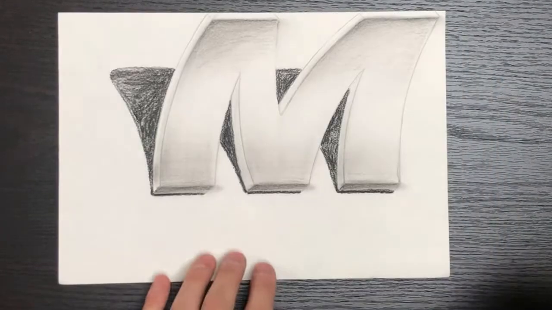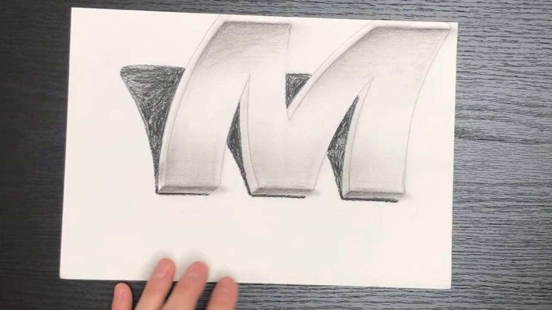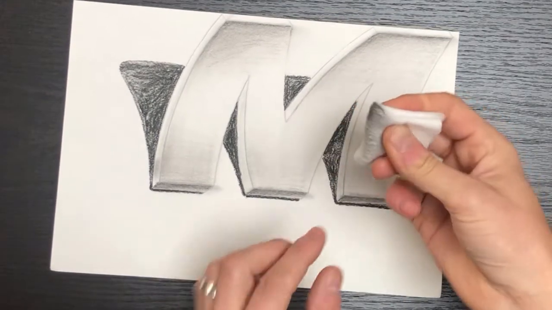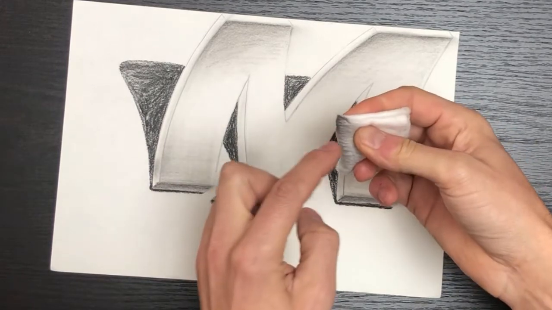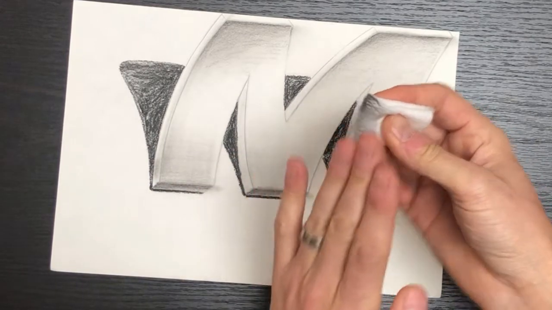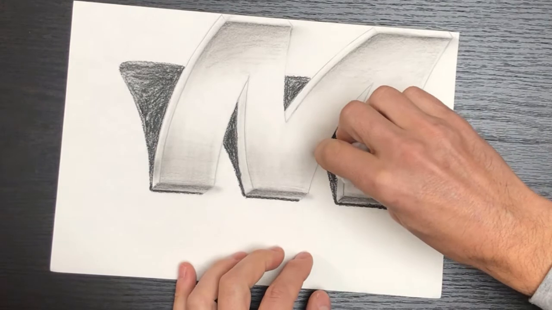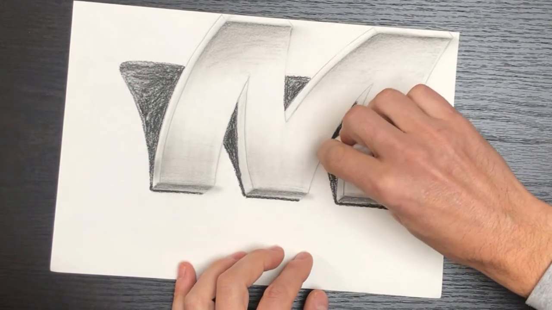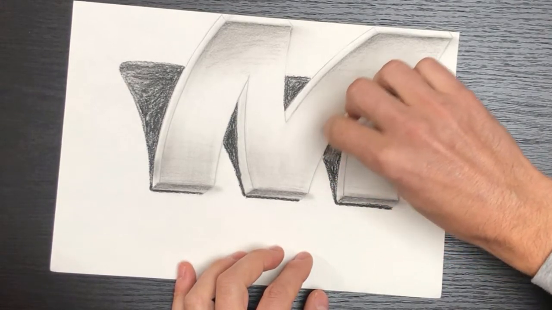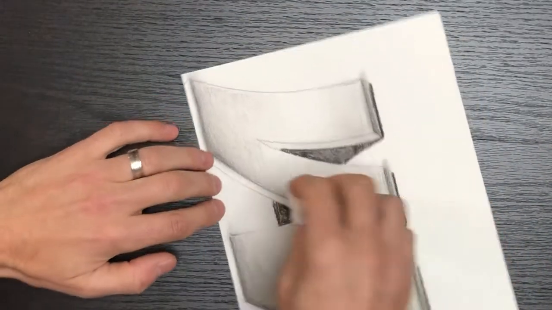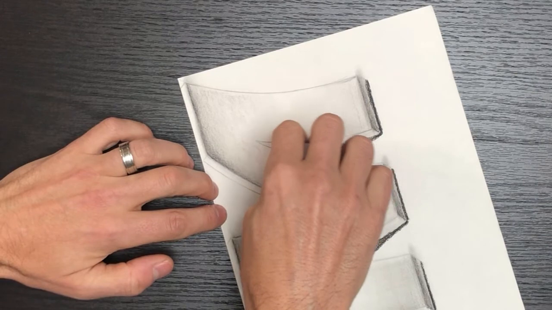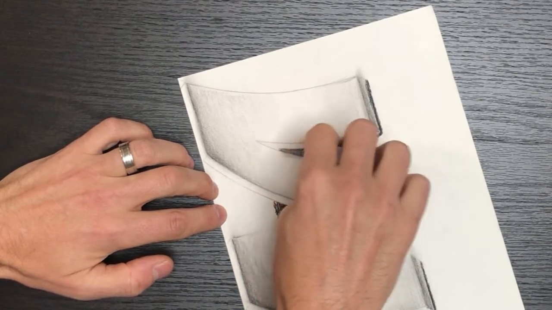Okay, so I blew that off just a little bit. And then I'm going to go in and try to get the point of this cotton piece here. If I use the whole flat edge, it's going to smudge all over the place. I'm going to try to be really precise with where I smudge this so I don't go inside of my M too much, because I don't want to have to go and erase too much.